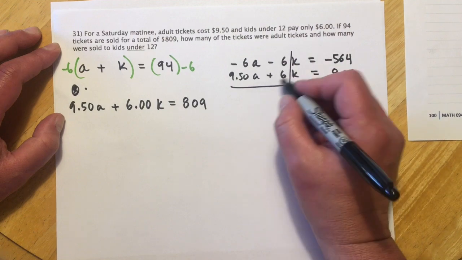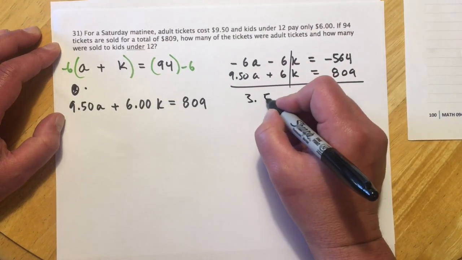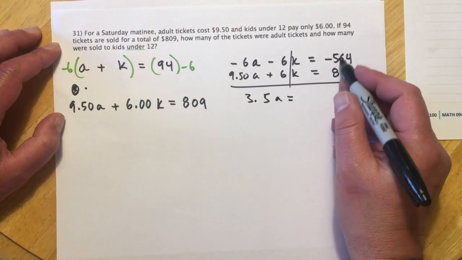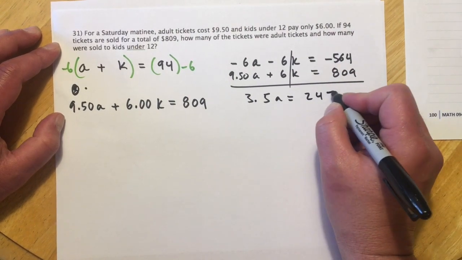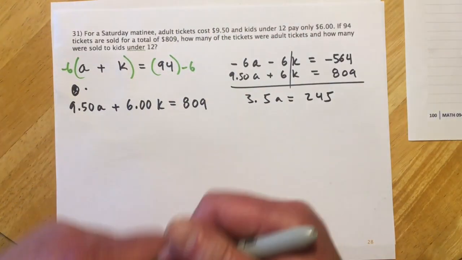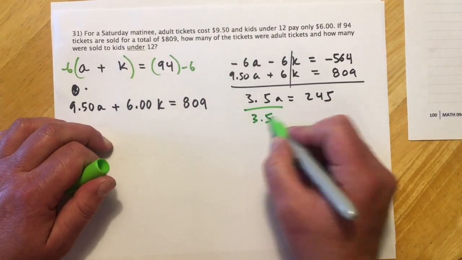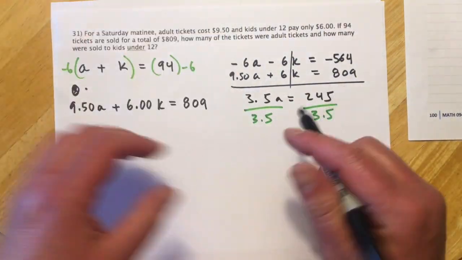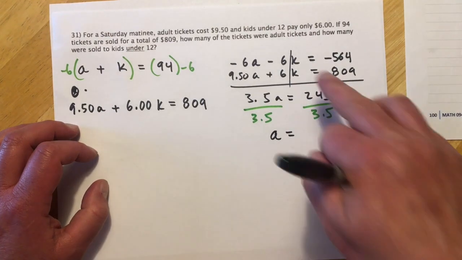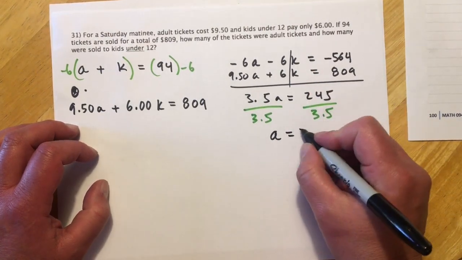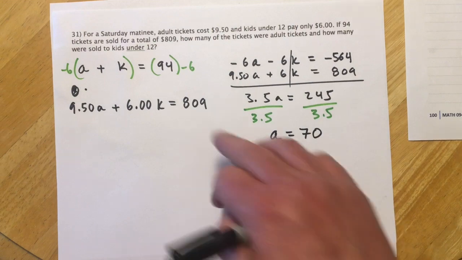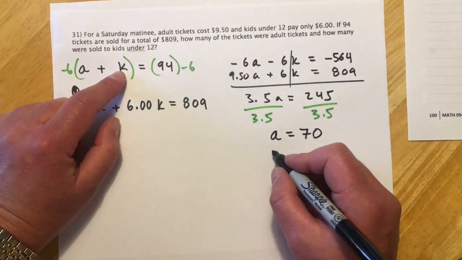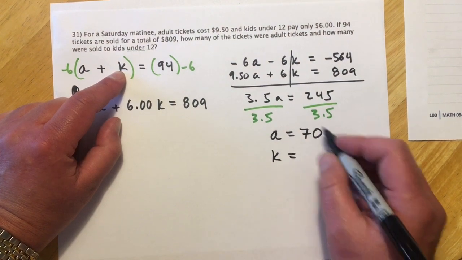So those drop out, and then this is going to be 3.5a equals 245, and then I can divide over the 3.5. So that leaves us a equals, if you do that in the calculator, you'll get 70. And there were a total of 94 tickets, so that means that K, the kids, must have been 24.